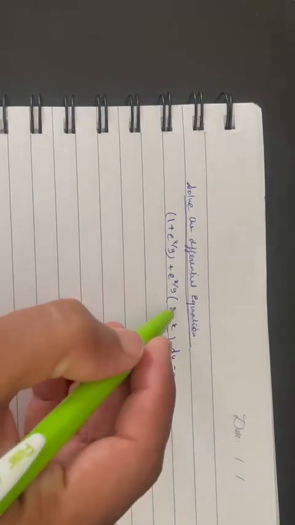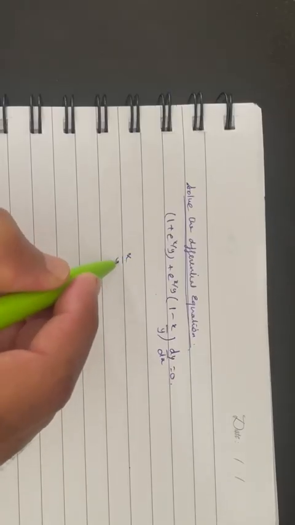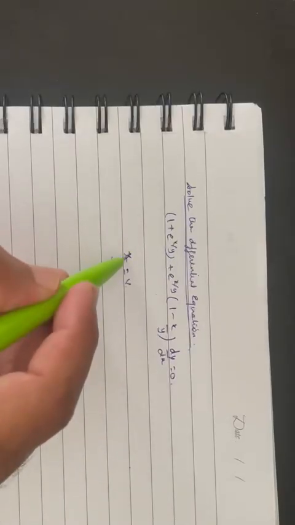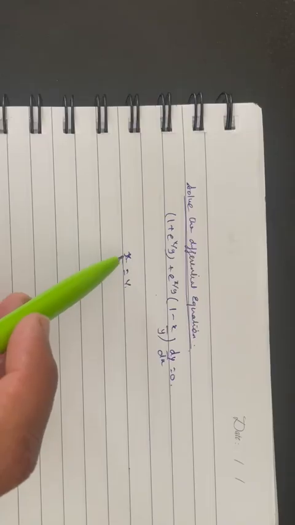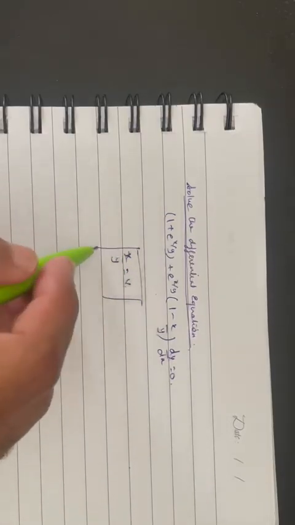In this video, we will solve this differential equation. We will learn how to solve this equation. This is a homogeneous equation in x and y, so we can solve it by an easy substitution: x upon y equal to v. Or in some questions, you may also get y upon x, so in that case, y upon x equal to v. Over here we'll take x upon y equal to v.